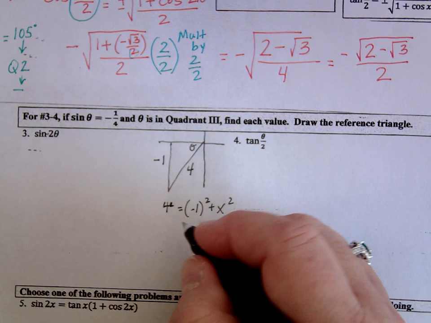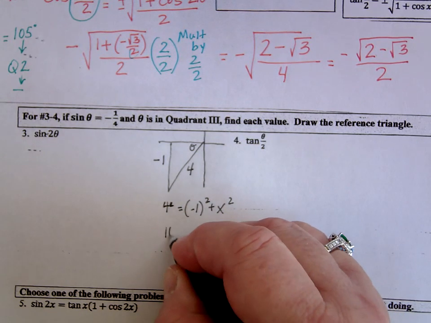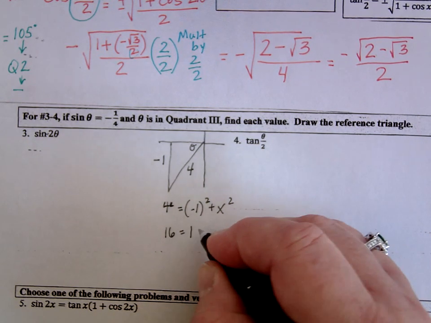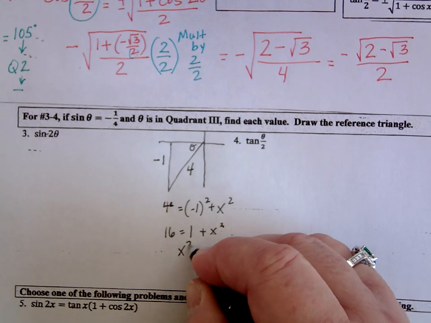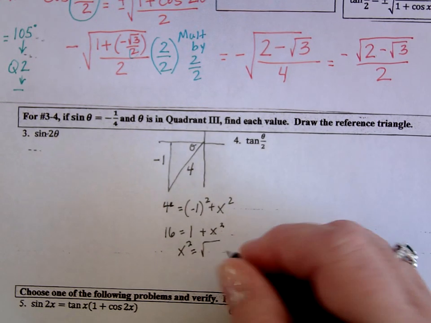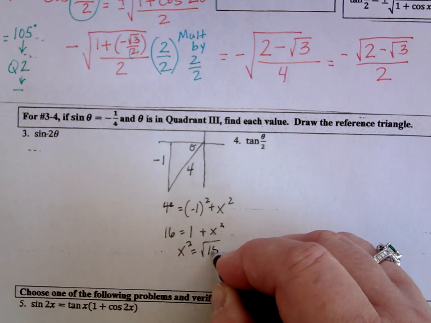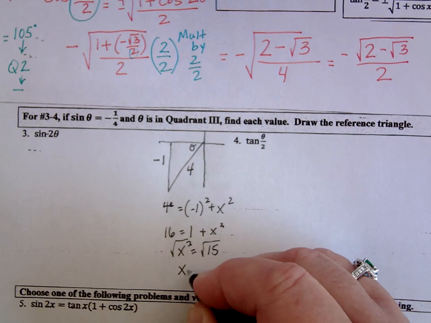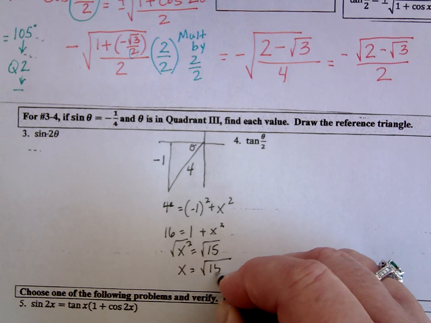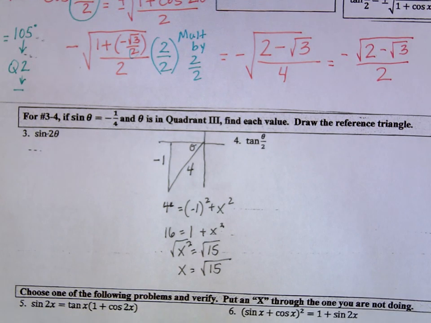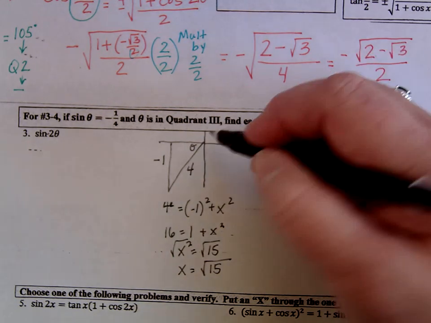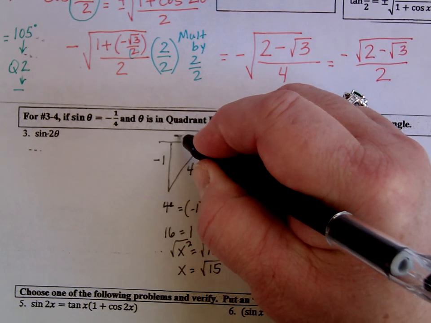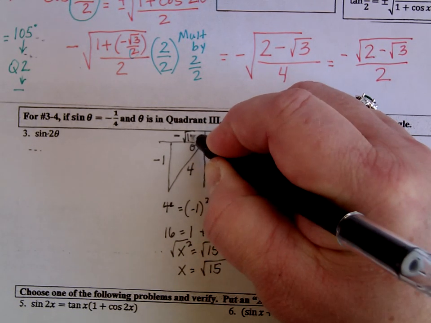And then I am squaring it out. So 4 squared is 16, 1 squared is 1, plus x squared. I get x squared is 15. When I take the square root of both sides, then x is going to equal the square root of 15. So let's put that up in our reference triangle. And when I put it in the reference triangle, you can see it's to the left of your origin, so it's going to be a negative square root of 15.